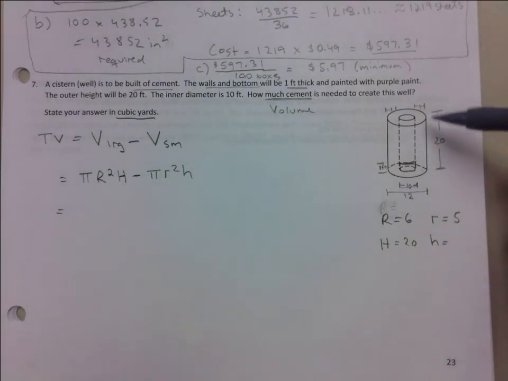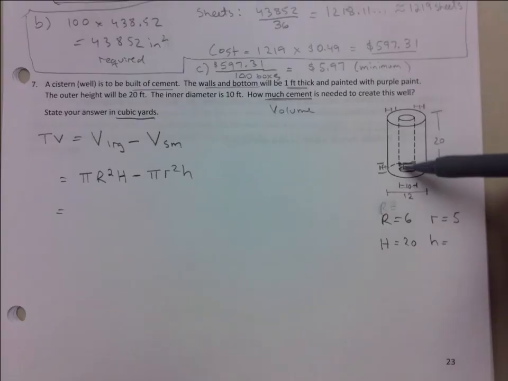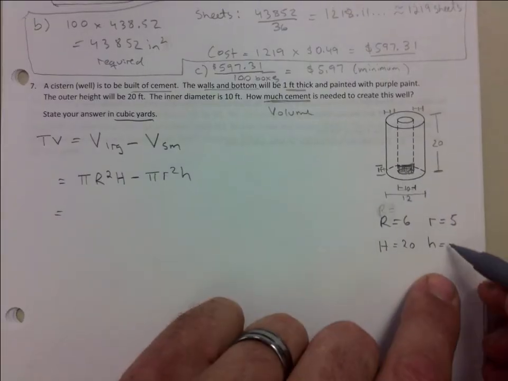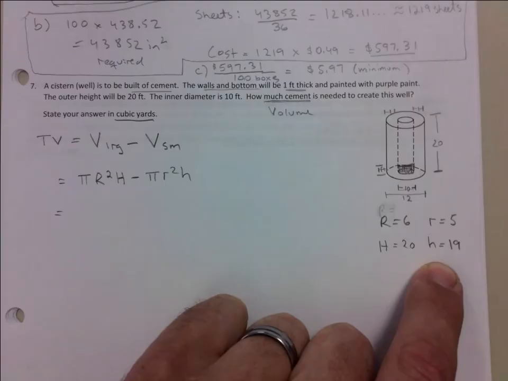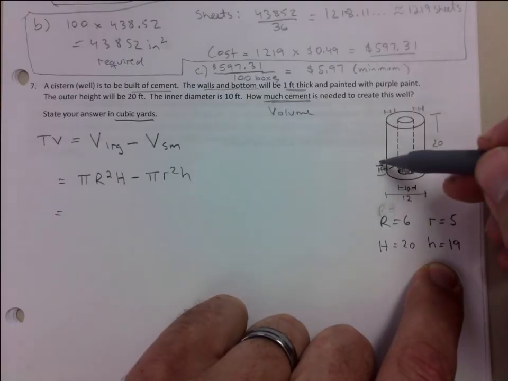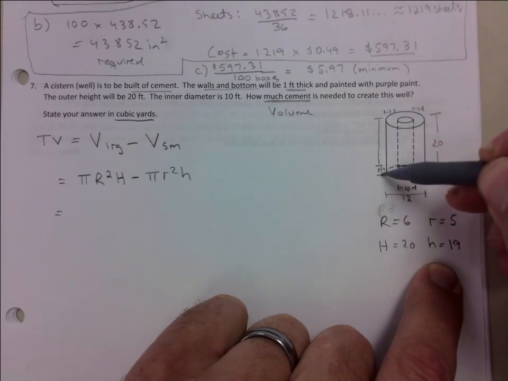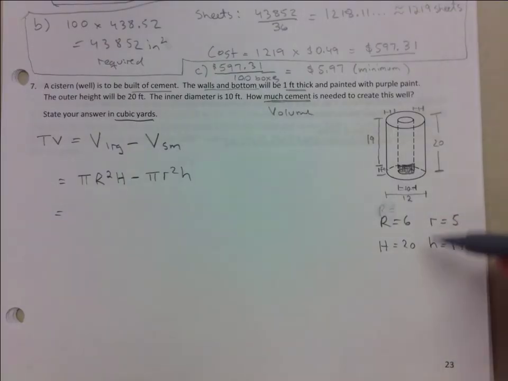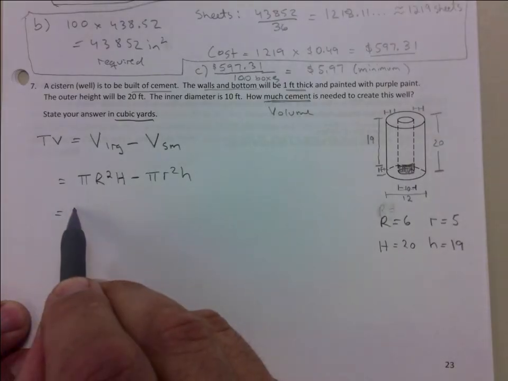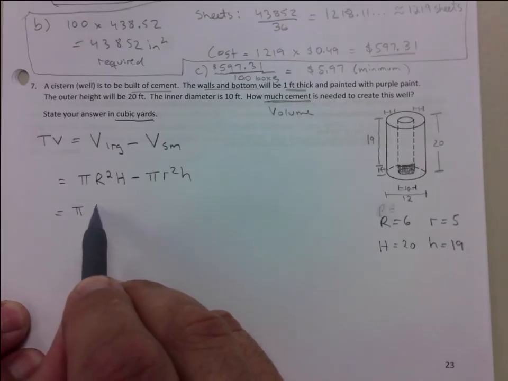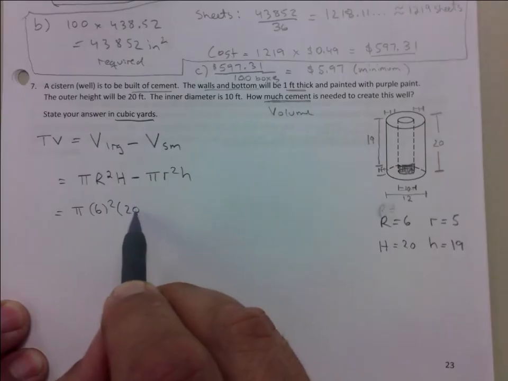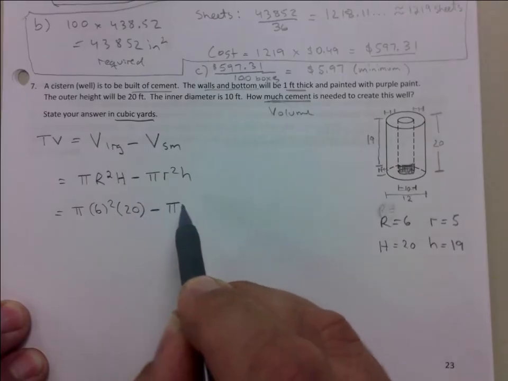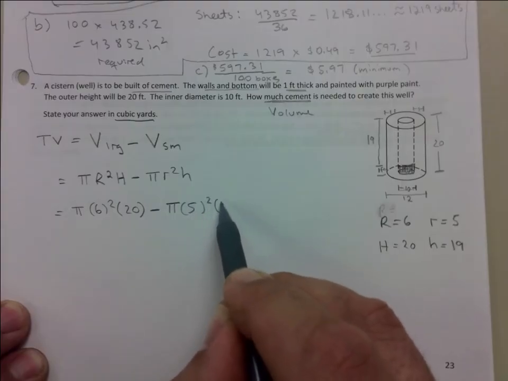It's 20 altogether, but the inside we're told has a 1 foot bottom, right? So otherwise the water is going to run out. So it's 19, okay? It's 19 on the inside. So this part right here, if you take away a foot from 20, you've got 19 there. So the inner, the small one has 19 for the height. So then we start: pi r squared times 20 minus pi r squared times 19.